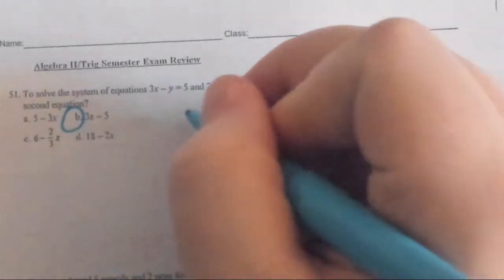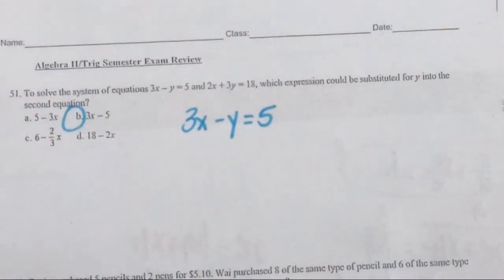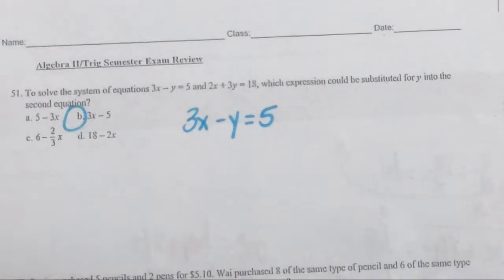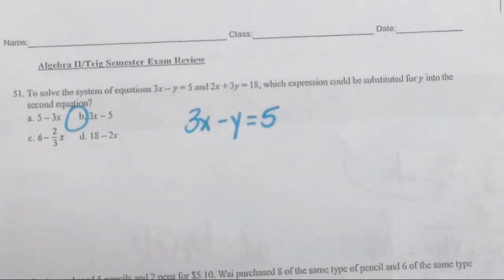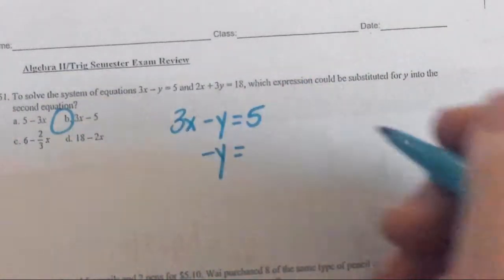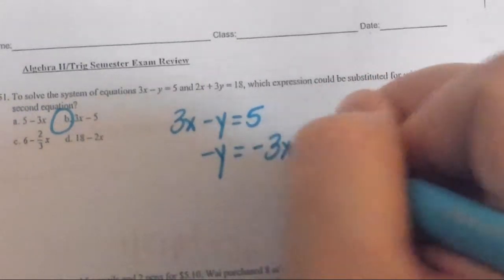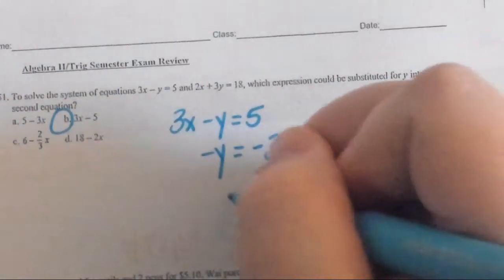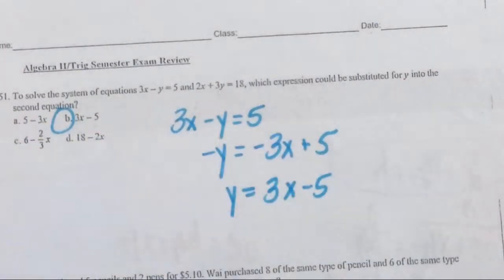Okay, so 51, they give us the equation 3x minus y equals 5, and they give us the second equation as well. Then they say which expression could be substituted in for y into the second equation, which means, hey, solve the first equation for y. That's the variable you would have solved for anyway, because it was the one that was most alone. Change everyone's sign, so you get y equals 3x minus 5, so the answer really is B.